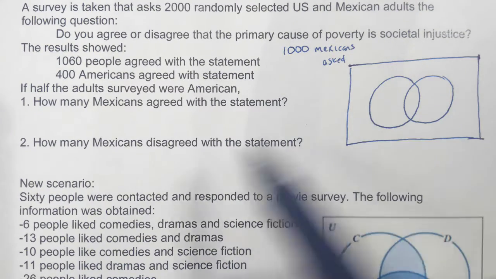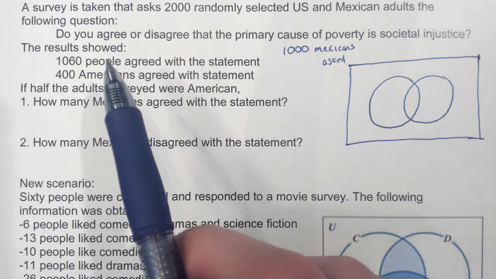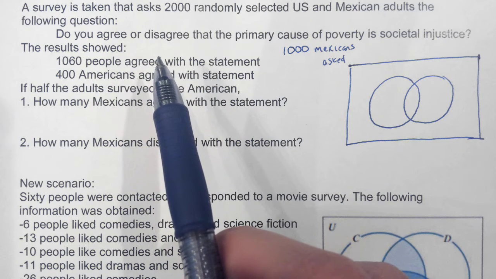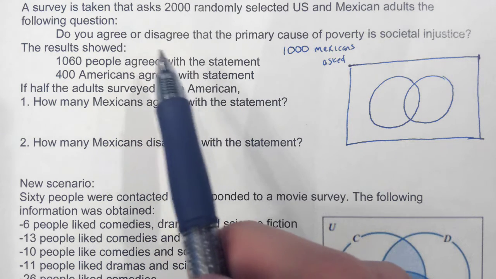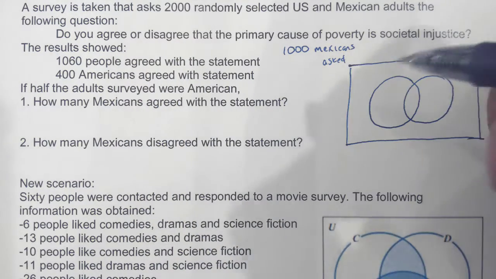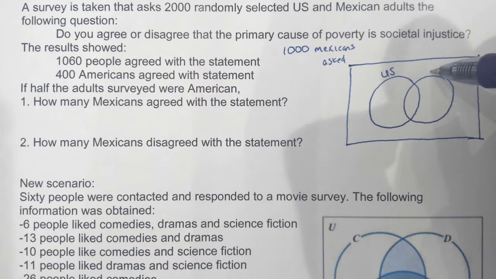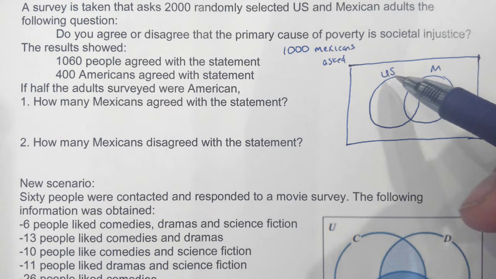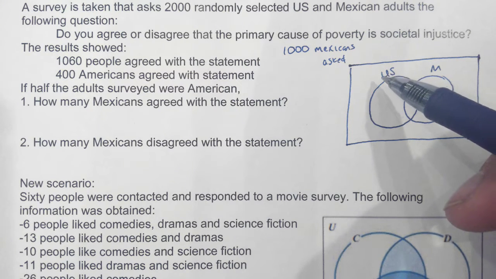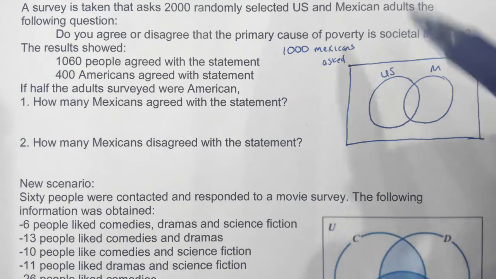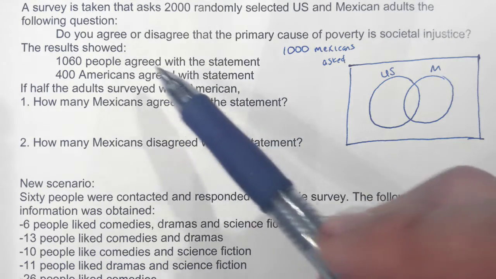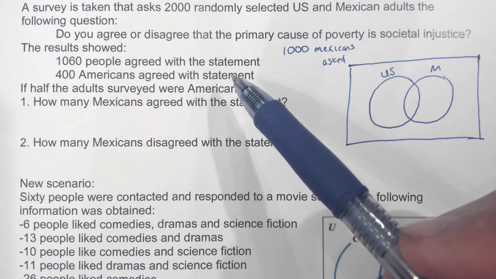Okay. So 1,060 people agreed with this statement. Now, this is an agree or disagree question, so we know that it's either yes or no. This is going to be U.S. citizens and Mexican citizens. So 1,060 people agreed with the statement.